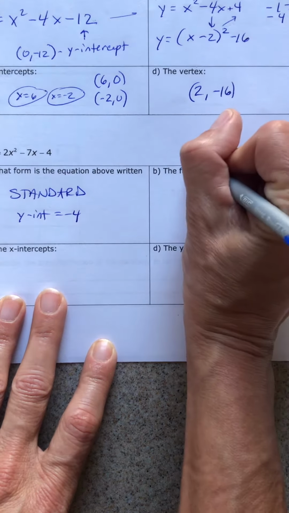Divide by what I slid over, so divide by 2. So I have x minus 4, and instead of writing this as 1/2, I'm going to slide it back, 2x plus 1. Yep, that's what I had when I factored. So for my 2 x-intercepts, I can set each factor equal to 0 and solve.